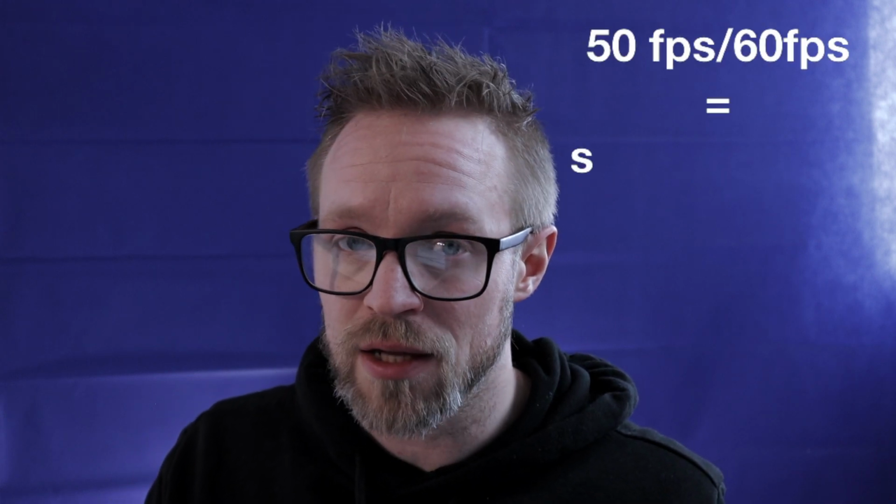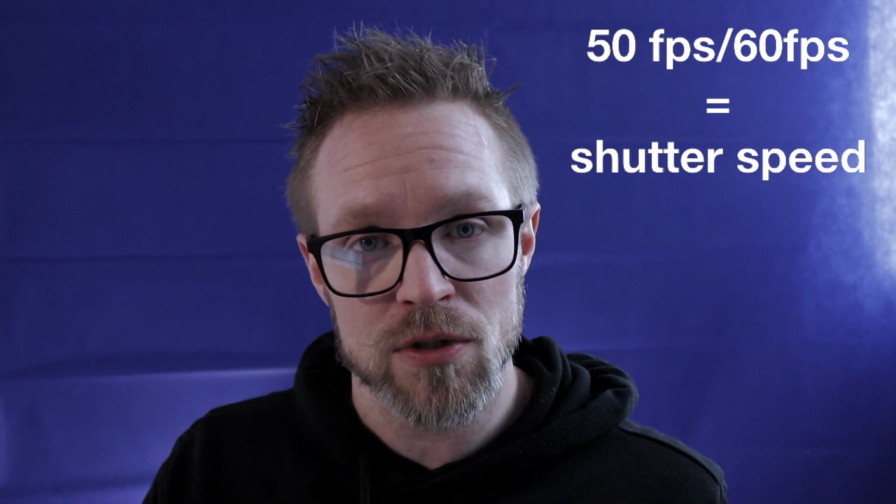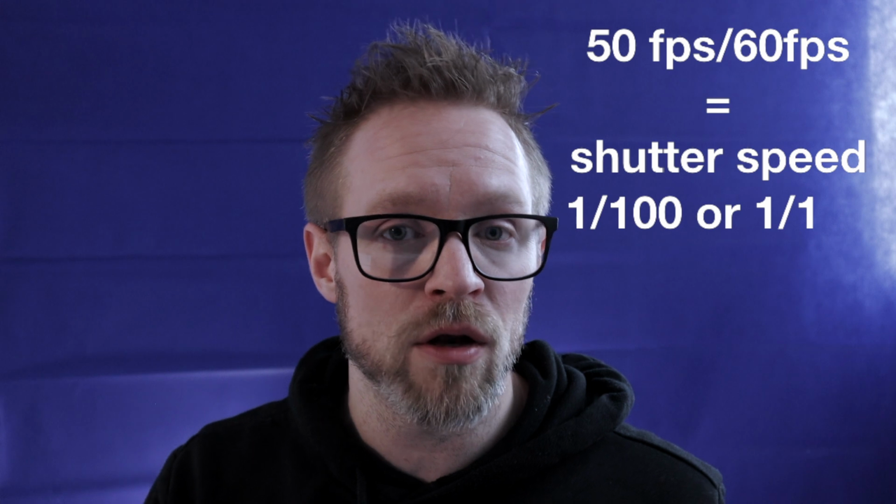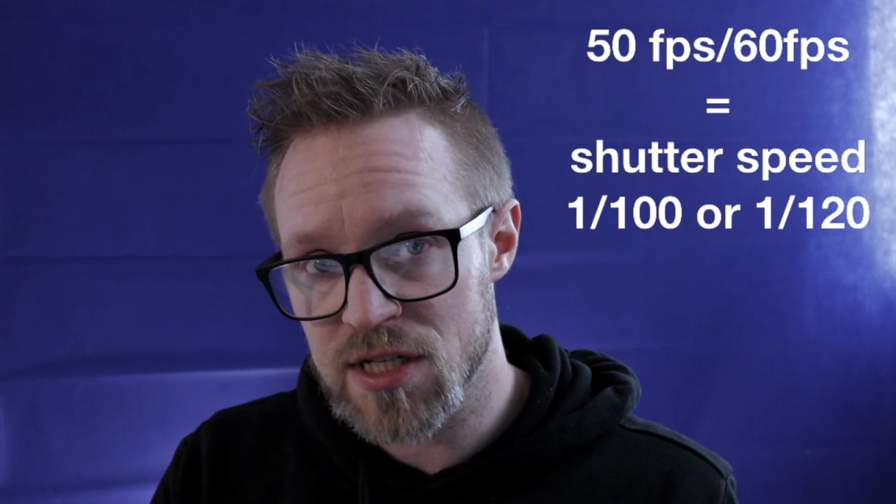If you want to slow down your video or use slow motion, you need to put in extra frames in that second in order for you to drag it out so you see slow motion. So if you're shooting in 50 or 60 frames per second, the 180-degree rule says that your shutter speed should be 100th or 120th of a second.